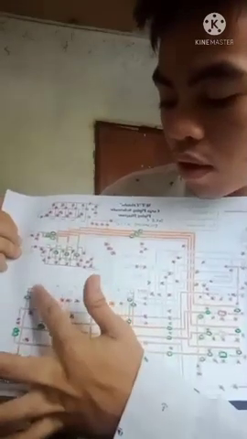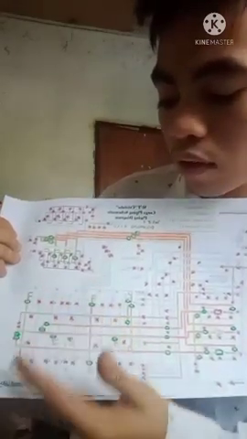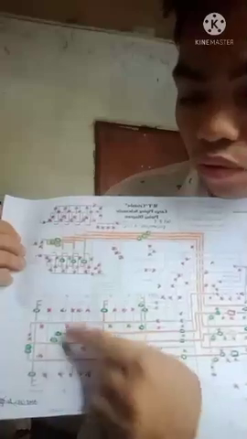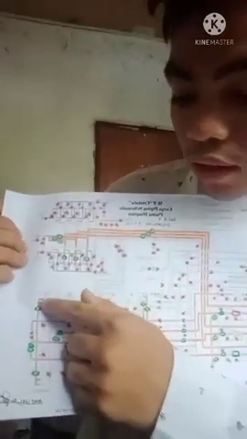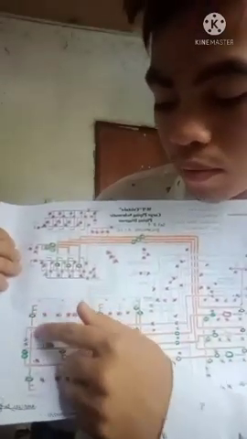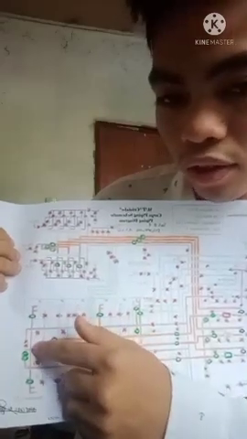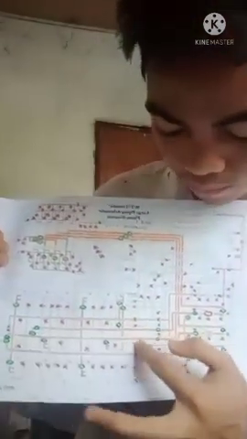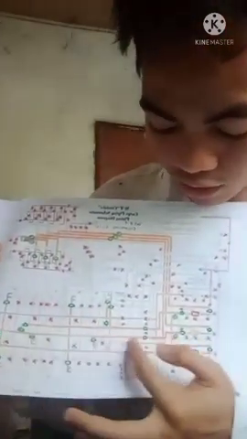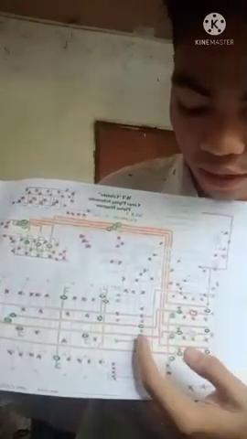First is the tank, then through the bell mouth. After the bell mouth is the tank valve, then going to the branch lines, then the bottom lines until the bulkhead.